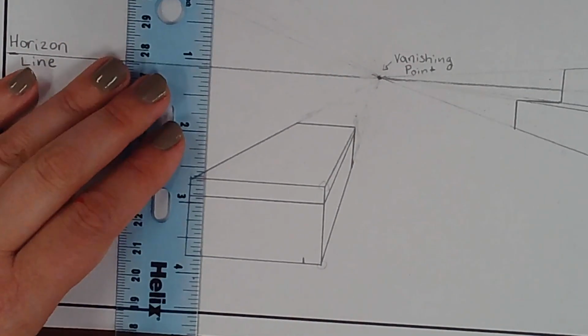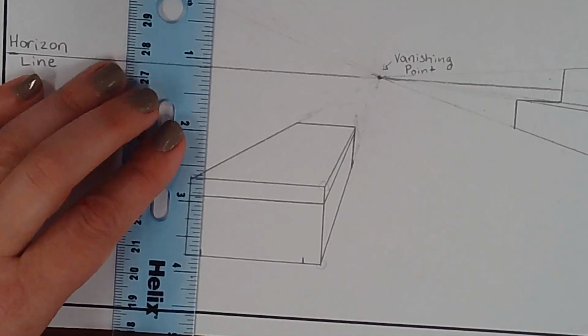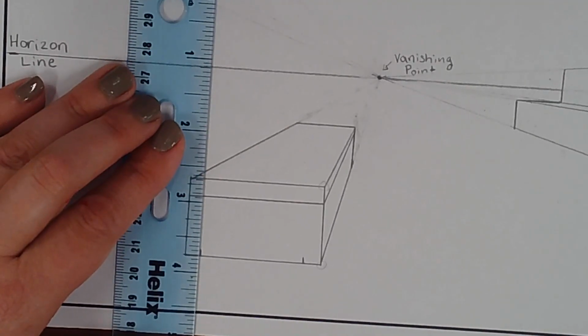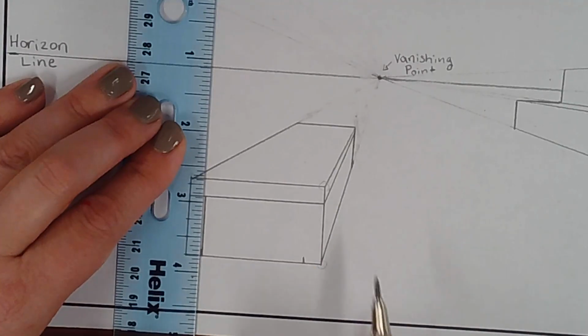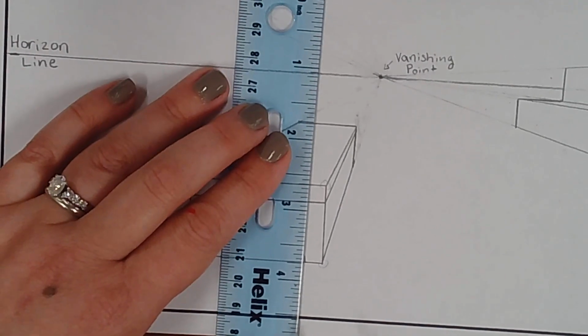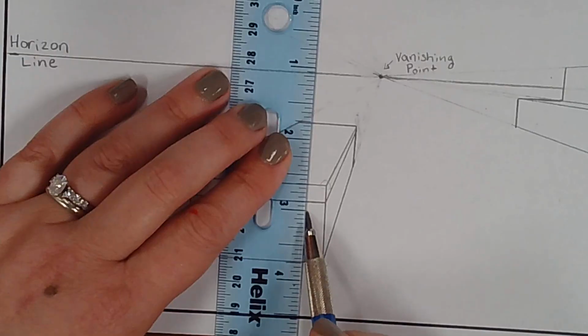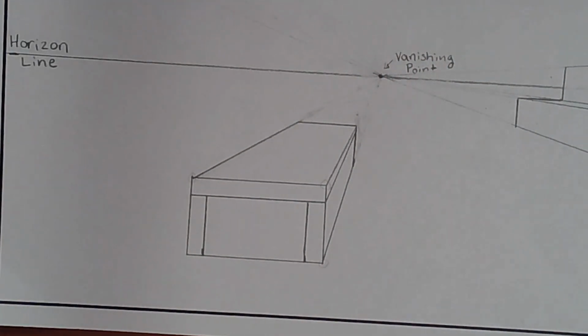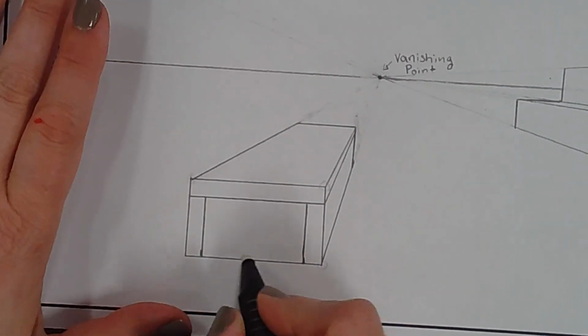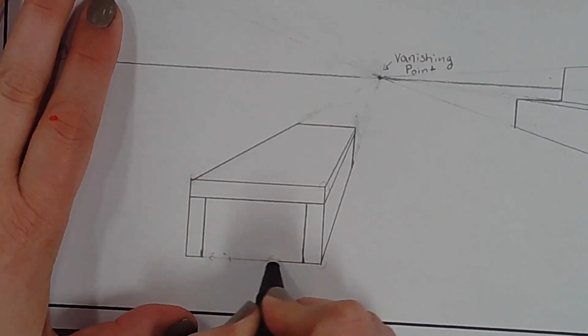Next, I'm going to take my ruler and make it perpendicular to the horizon. Make sure that it's parallel to the side of the box over here. Draw a line down. And then slide it over here and draw a line up. All right, so next we need to erase this line down here because we don't need it anymore.